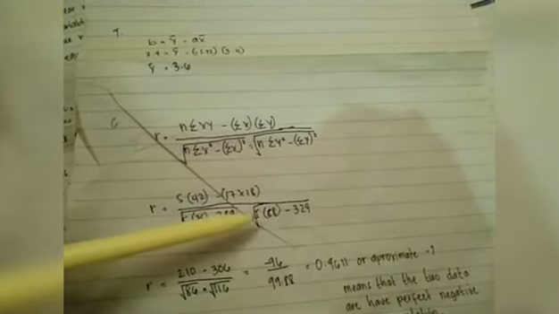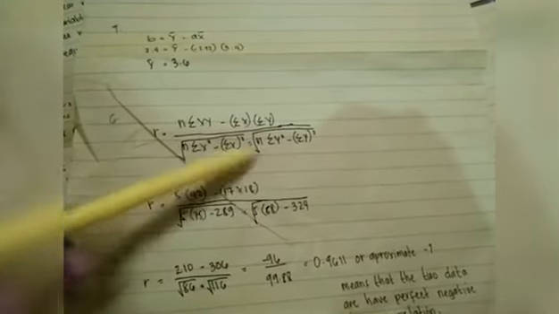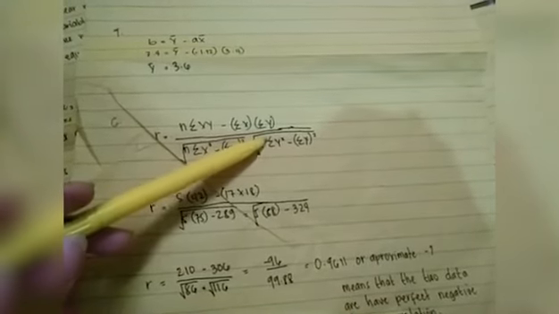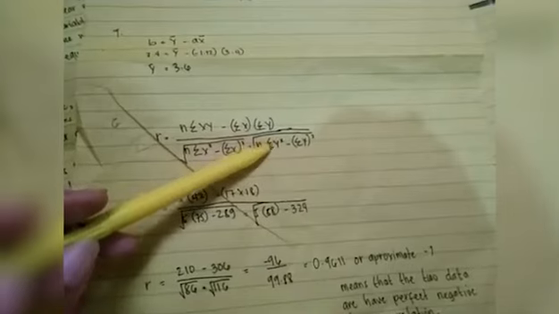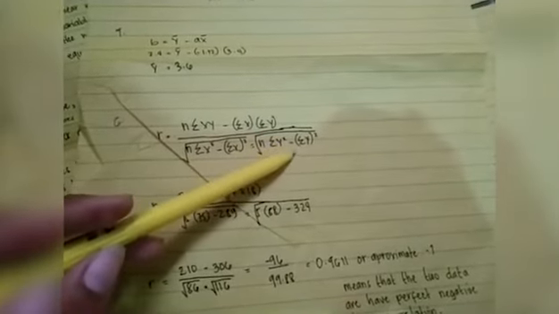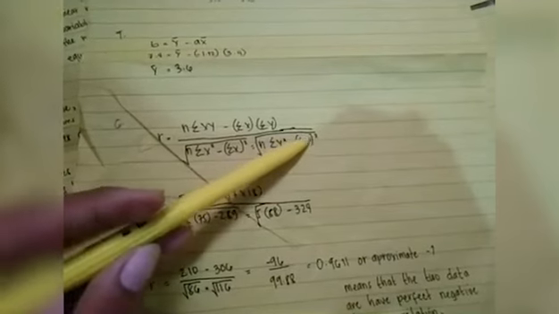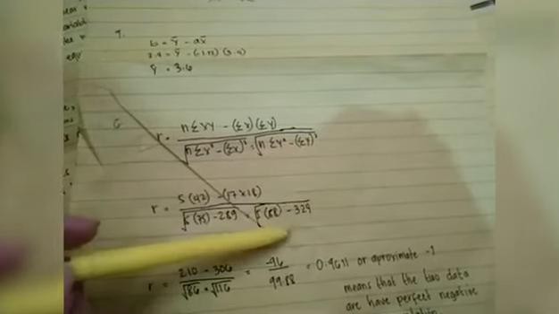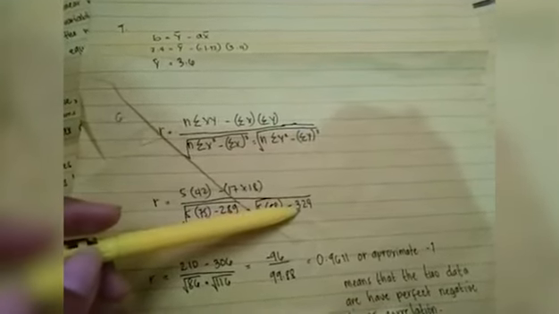Sum of y squared is 88, sum of y, squared, is 324.